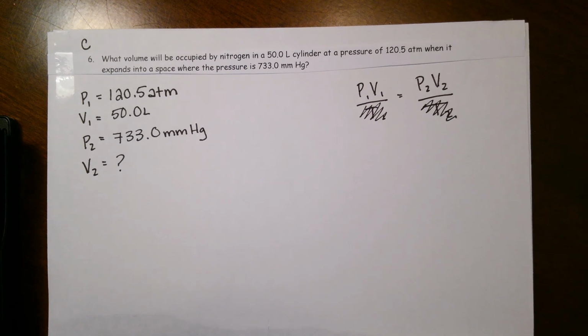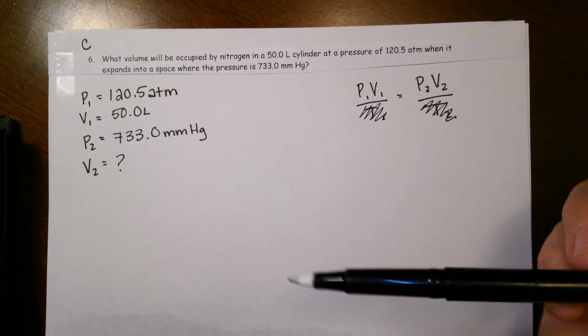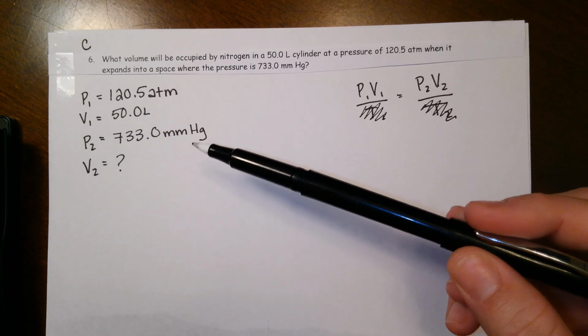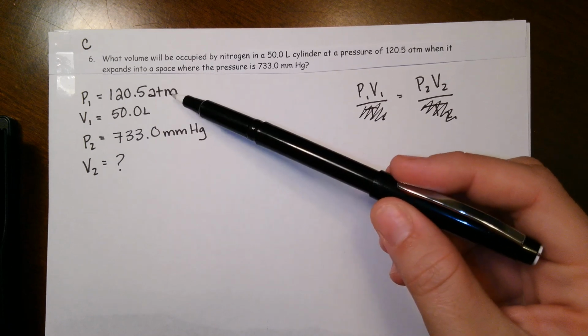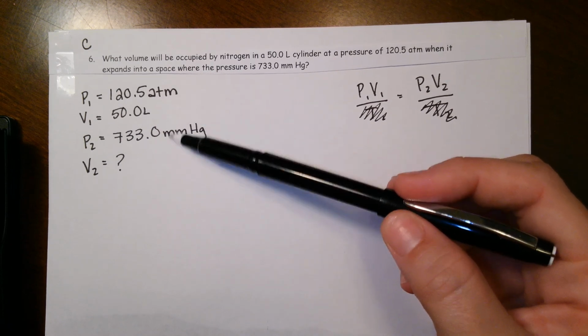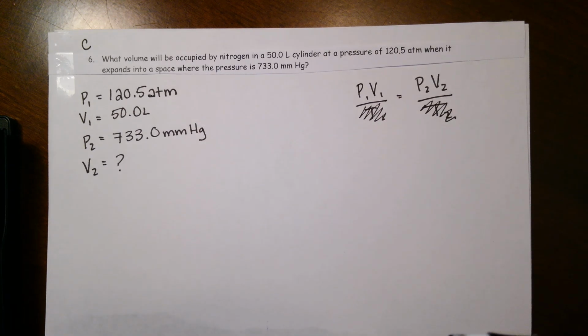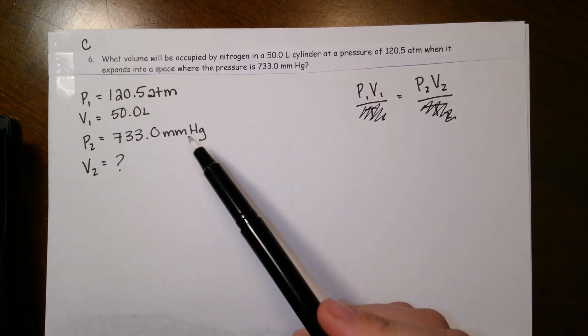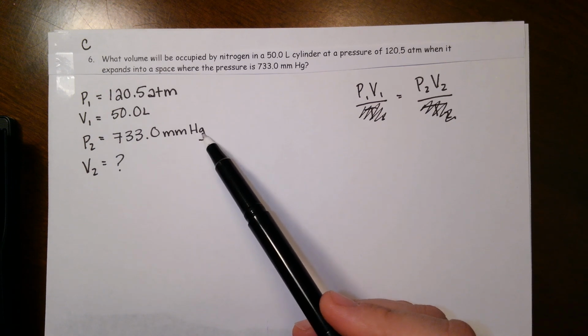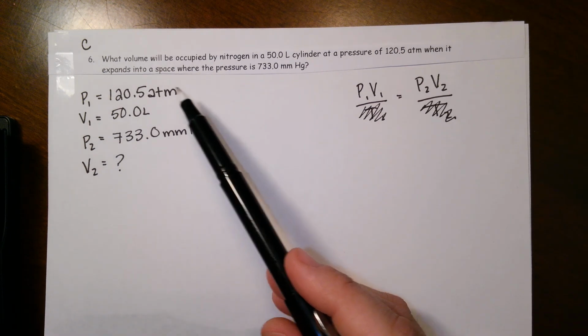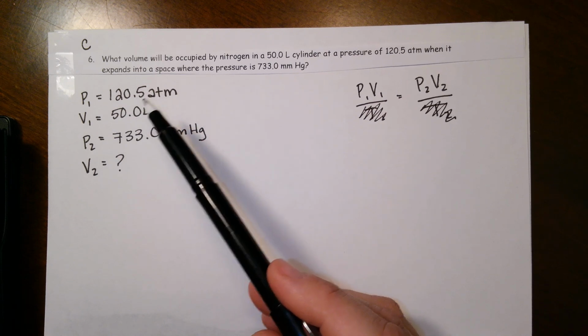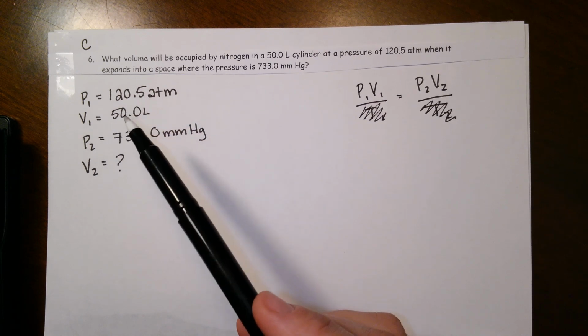The thing about the combined gas law in general is that you're able to plug in any unit that you like, but the only catch is that they have to match. So we see between our two pressures, they don't match. We have atmospheres and millimeters mercury, which means we're not going to be able to plug in those two pressures. So we have to convert one of them. It doesn't matter which one you convert. I'm personally going to be converting this millimeters of mercury to atmospheres to make it match, because atmospheres is the more common unit and it's the accepted unit across the board for pressure.